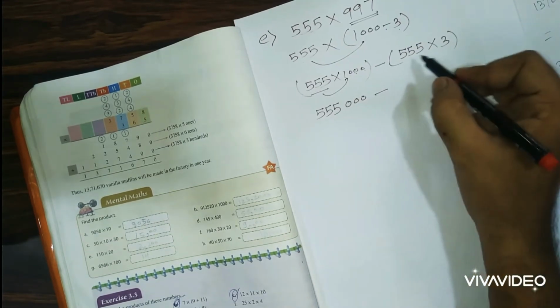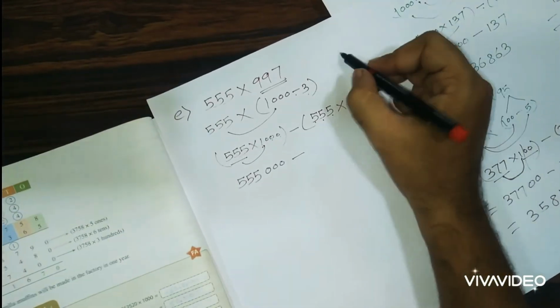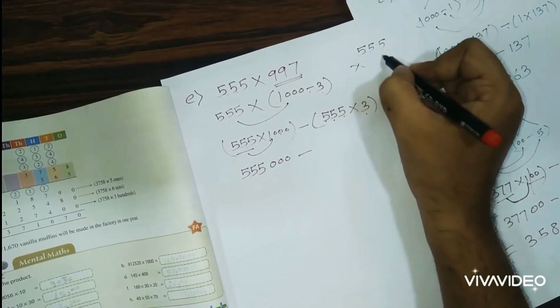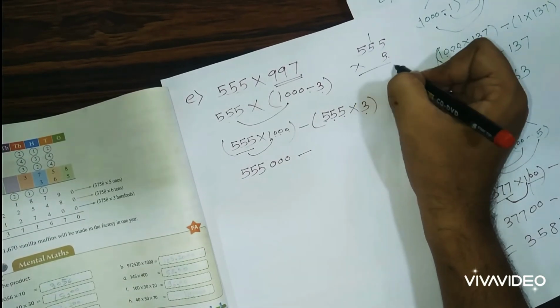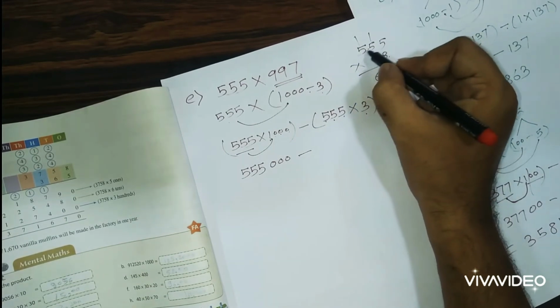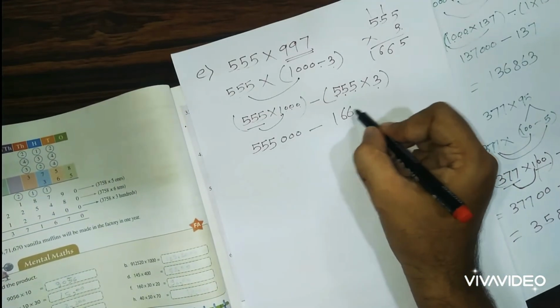Minus 555 multiplied by 3. We don't know what it is, so let us multiply. 5 3s are 15, 5 3s are 15, plus 1 is 16, 3 5s are again 15, plus 1 is 16. This will be 1665.